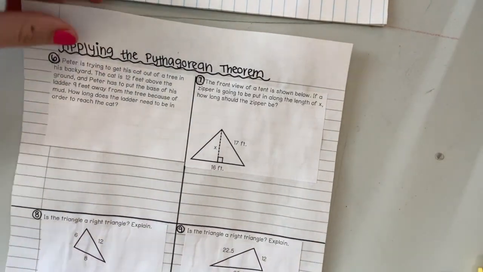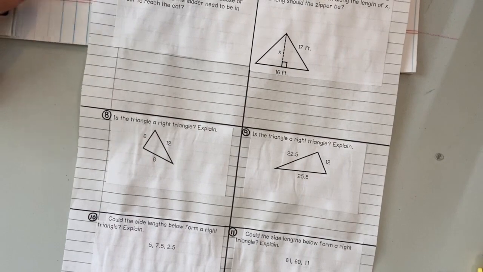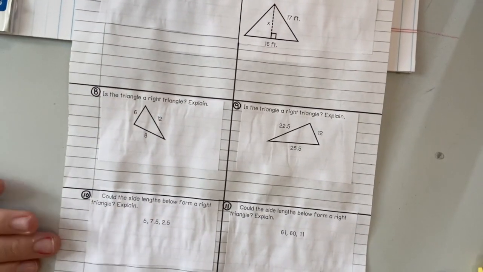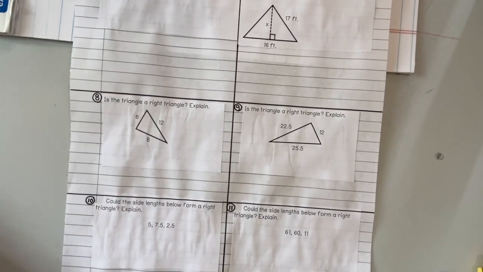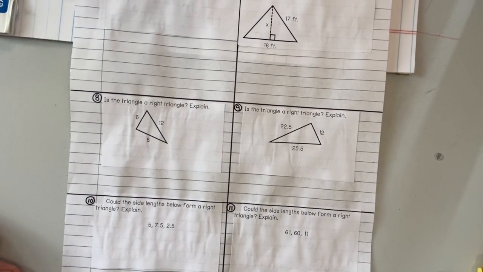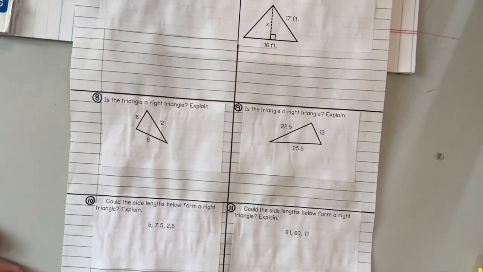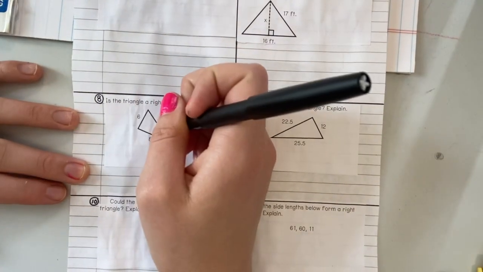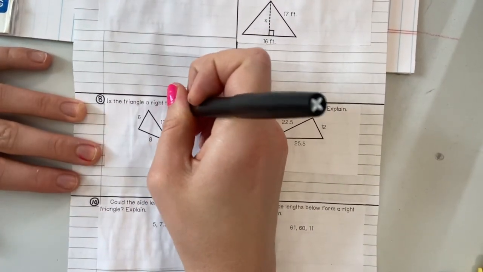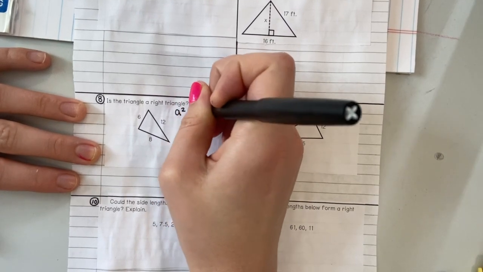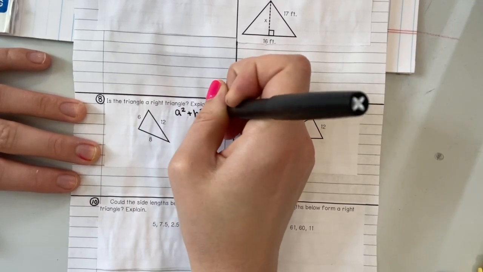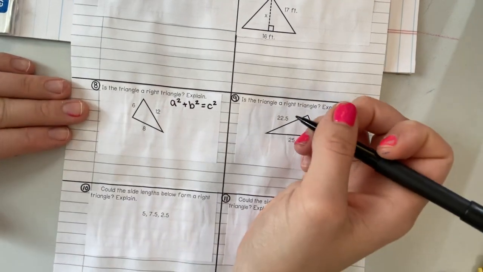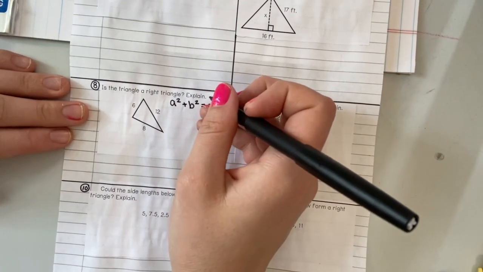Okay, so the other type of problem that we can have that's application based for now for the Pythagorean theorem is they can actually give us a triangle and ask us if it's a right triangle. If it's a right triangle, then the side lengths will follow the Pythagorean theorem. So if it is a right triangle, the sides will follow the rule a squared plus b squared equals c squared. So in order to prove if it's a right triangle, this has to hold true.